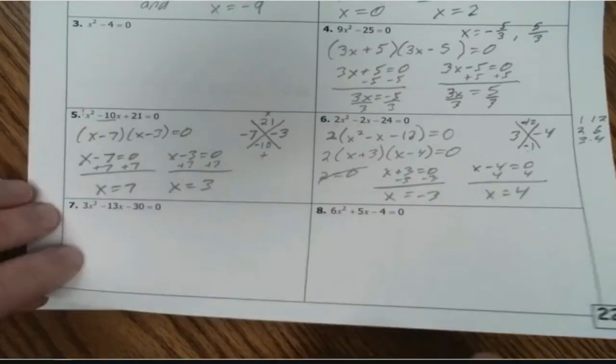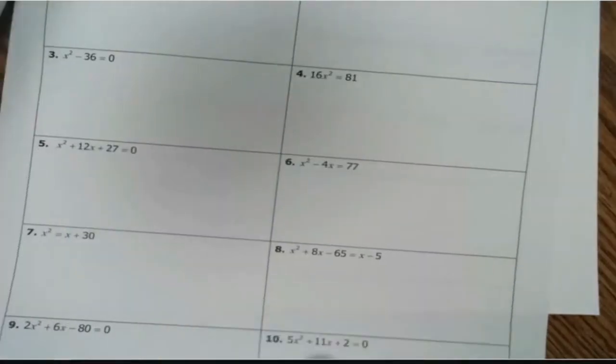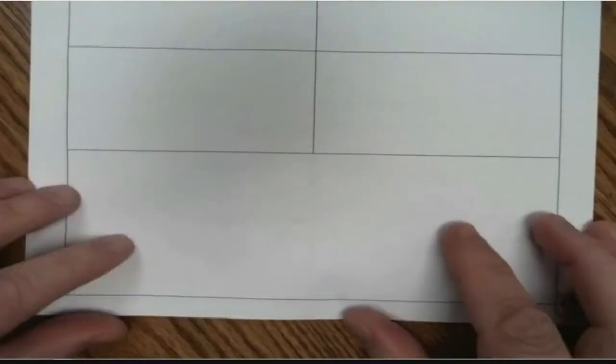All right, let me see what else we got on here. More practice problems. It's all practice using the methods that we've looked at up to now: grouping, factoring with the greatest common factor taken out, the difference of two squares.